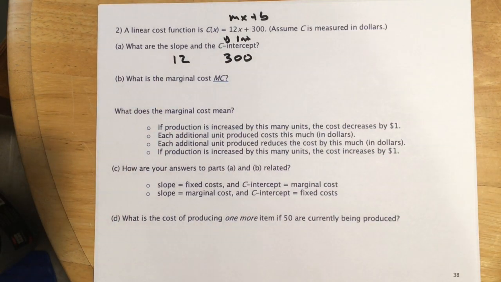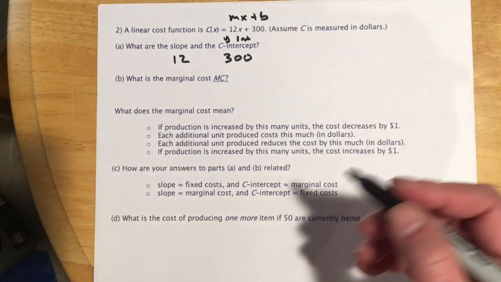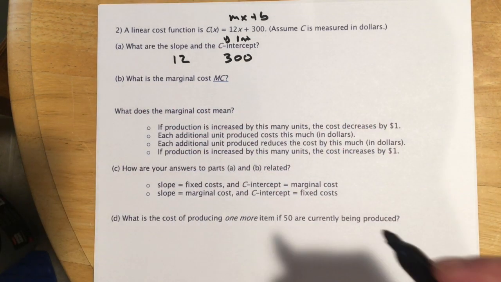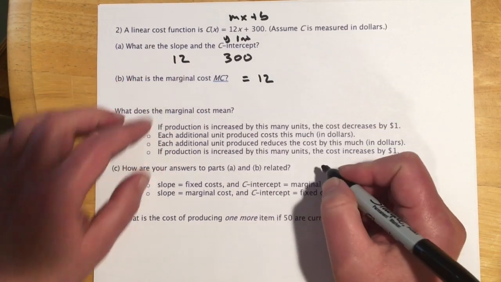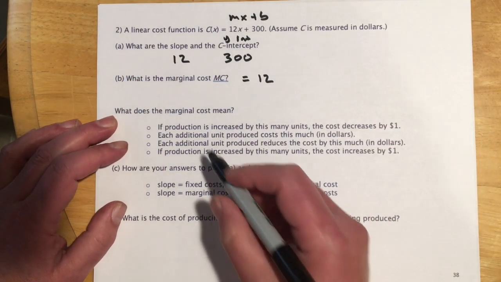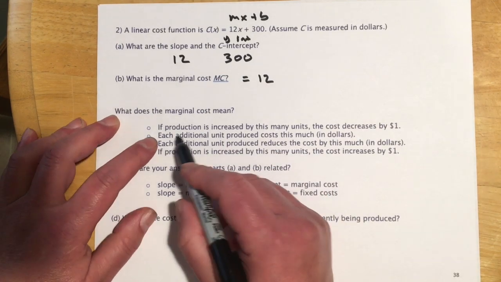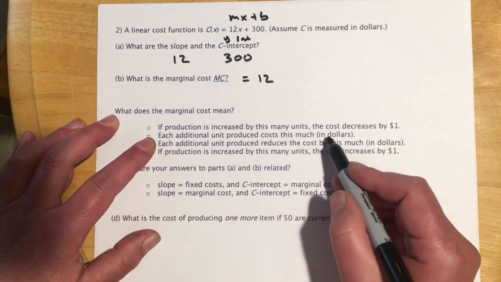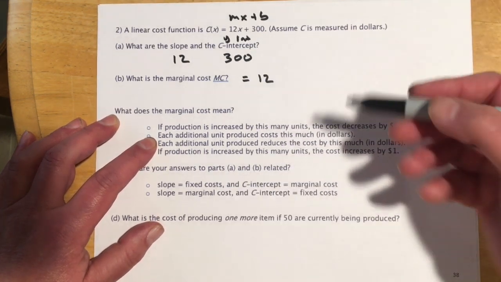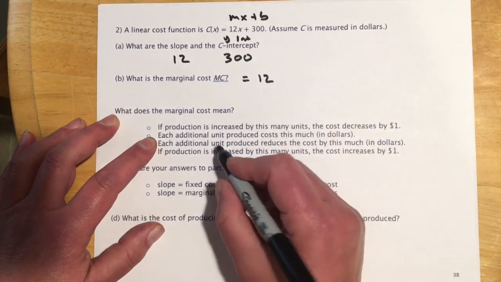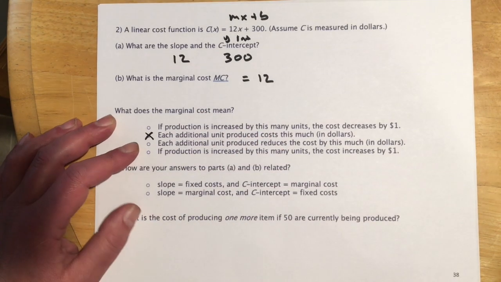What is the marginal cost? MC. So MC stands for marginal cost. Marginal cost is the same thing as the slope. So it is 12. What does the marginal cost mean? Each additional unit produced costs this many dollars. So to make the next one of these little widgets, we'll have to spend $12 more. So it's this one right here.